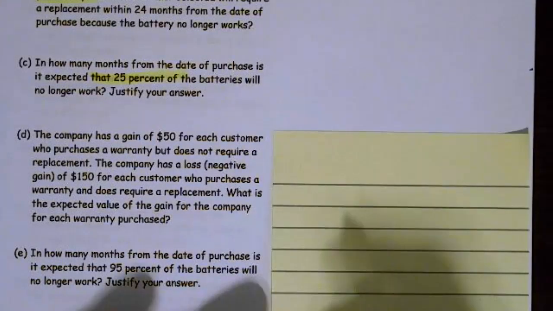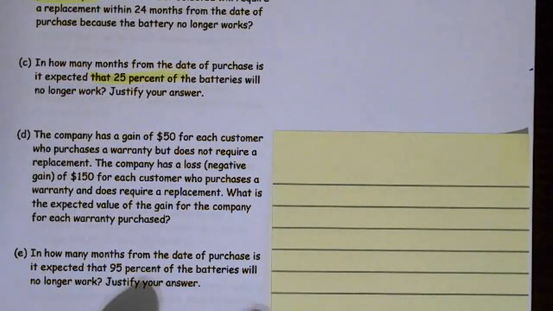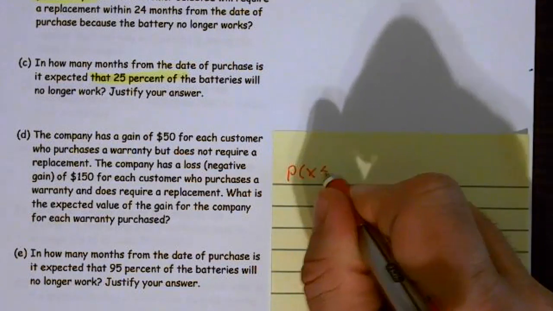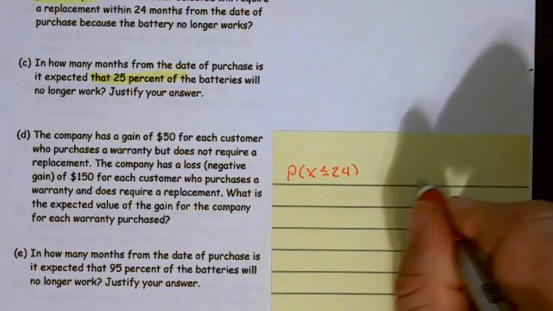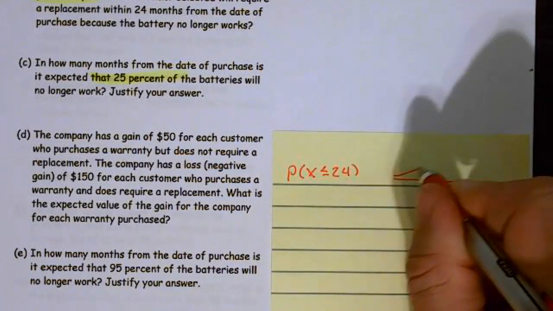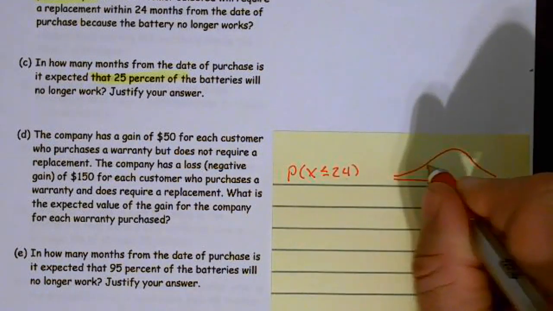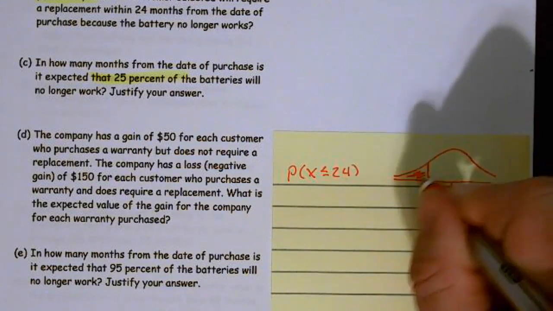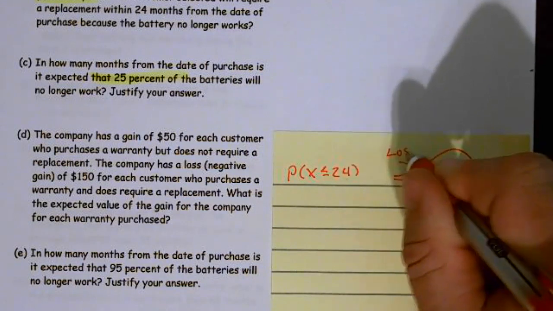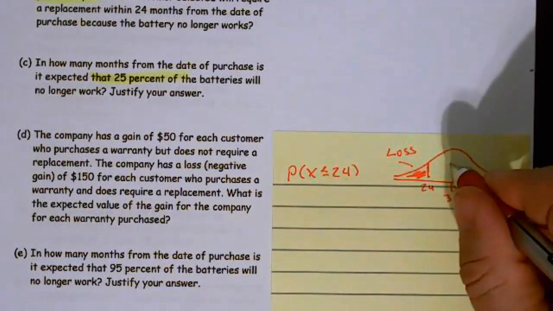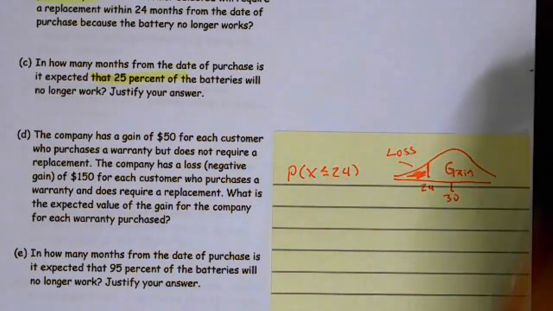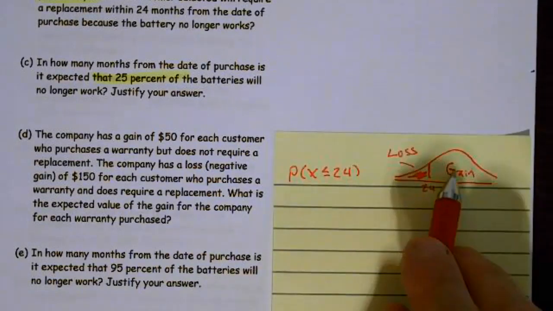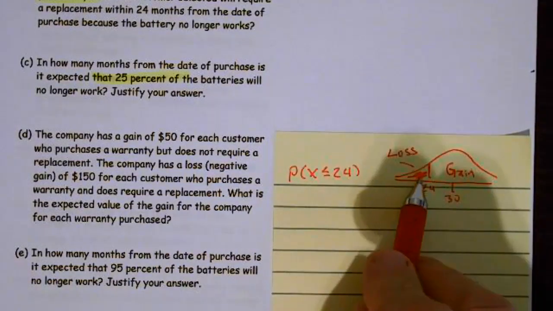If we don't remember, I'm going to rework it. And I know that some of you may just speed through this part because it is a rework of what we've previously done. All right, so I need to figure out the probability that they lost money, but that's the probability that X is less than 24. And we know this is 30, 24 is less than 30. This area is a loss. They lose money. This area is a gain. That's when they're going to gain money. Or this is their loss and this is their profit. So I need to figure out the area of this first.